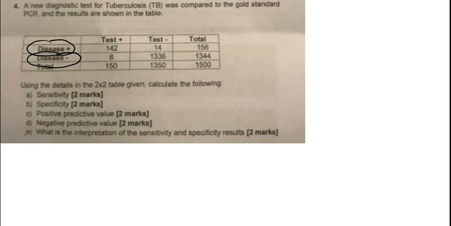But after testing using the new method, we discovered that 142 were tested positive, so the test says these people have the disease.